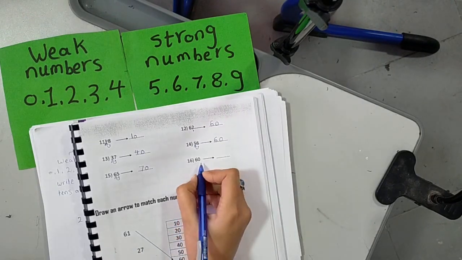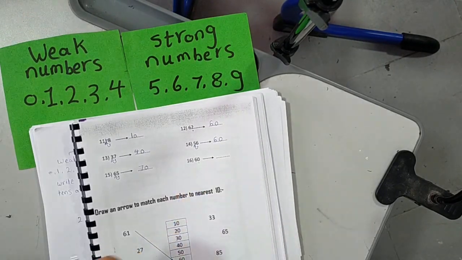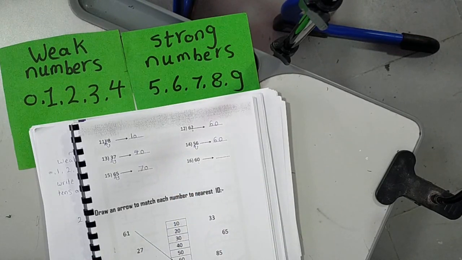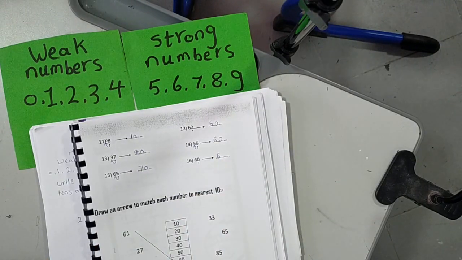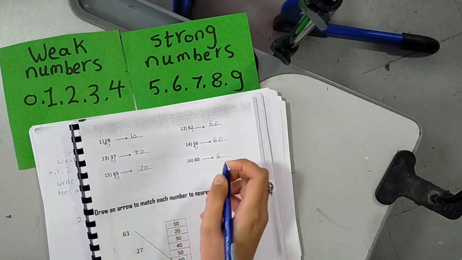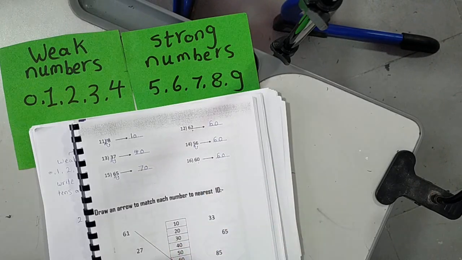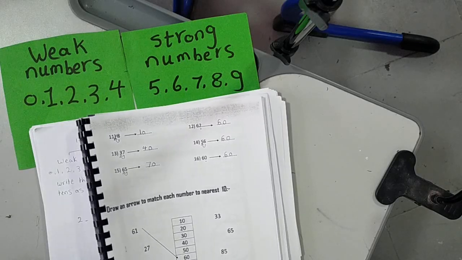60. First step, stop at 0. Okay, 0 is a weak number, so I don't have a power to push 6. So I will write it as it was. And my new ones will be 0. So when we round 60, we get also 60. Okay.